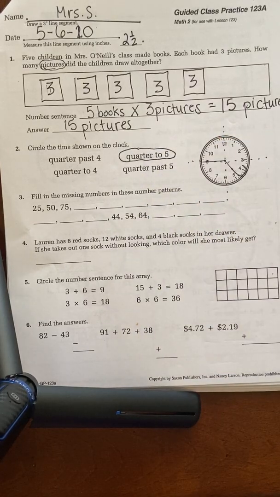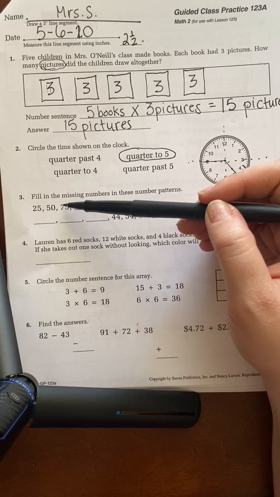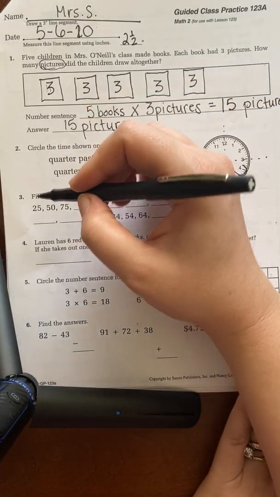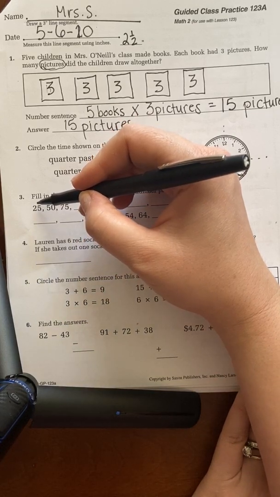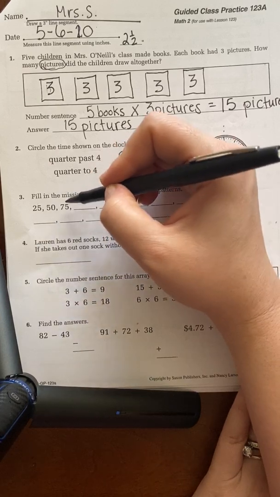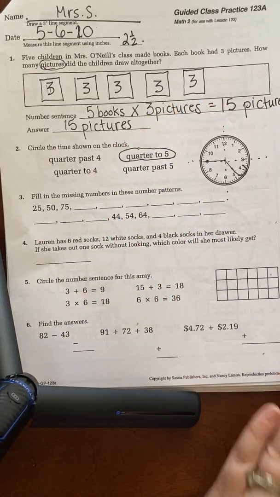All right, number 3. Fill in the missing numbers in these patterns. All right, let's check. 25, 50, 75. Ooh, I know what the pattern is. Do you guys know what the pattern is? Yeah, it's counting by quarters or 25, right? So I know 1 quarter is worth 25 cents, 2 quarters is worth 50 cents, and 3 quarters is worth 75 cents. So it's counting by 25.